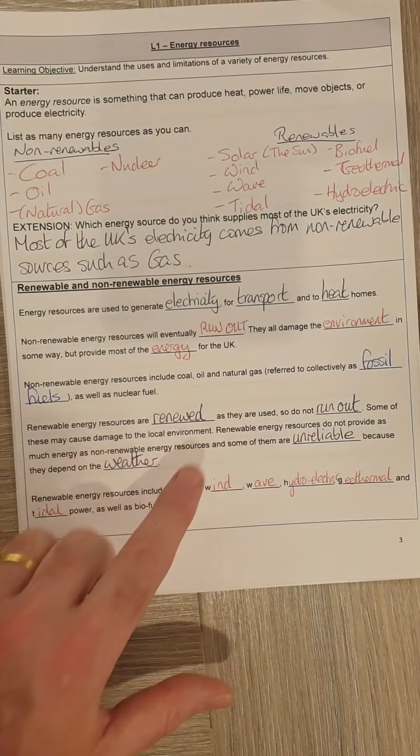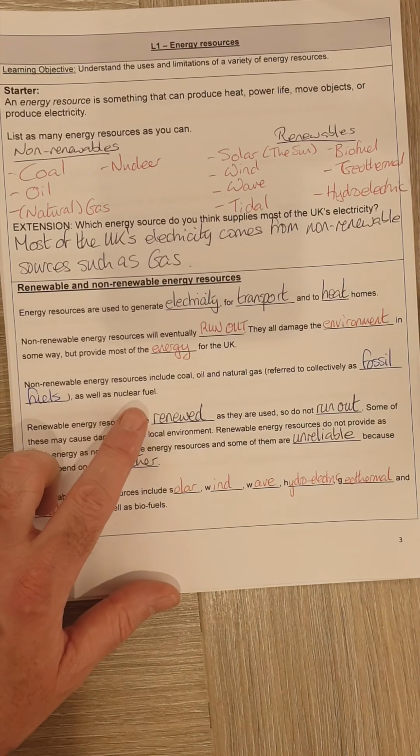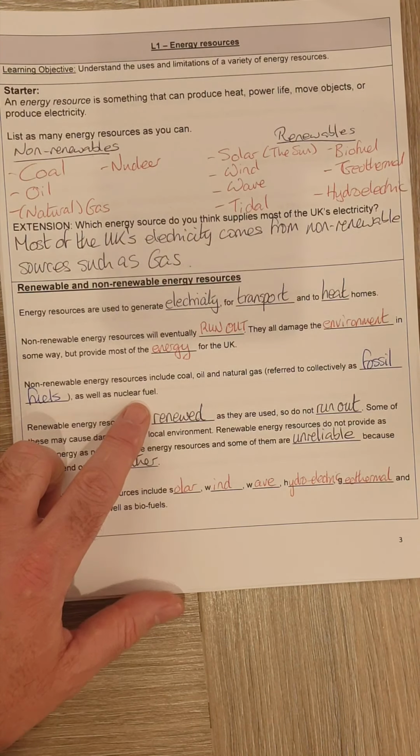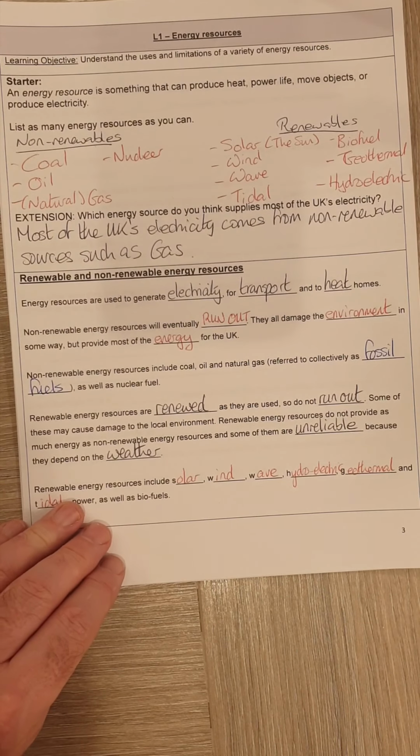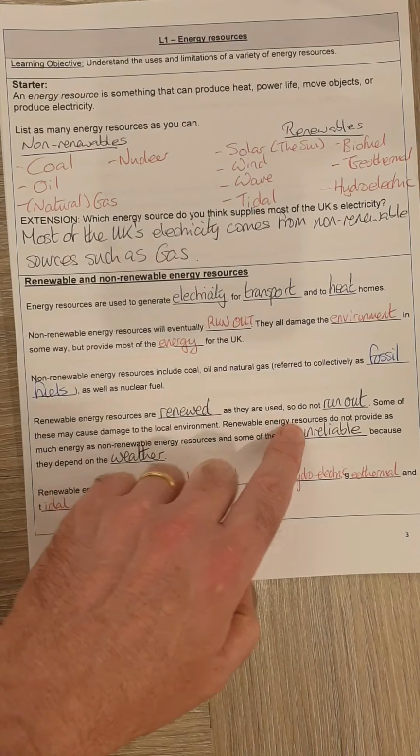So these are the fossil fuels. There is also a fourth non-renewable energy resource, which is nuclear energy, which is not a fossil fuel. Renewable energy resources are renewed as they are used, so they do not run out.